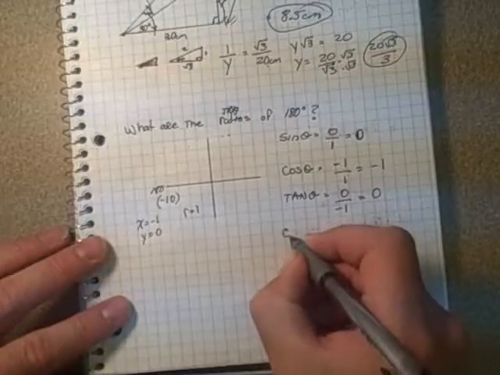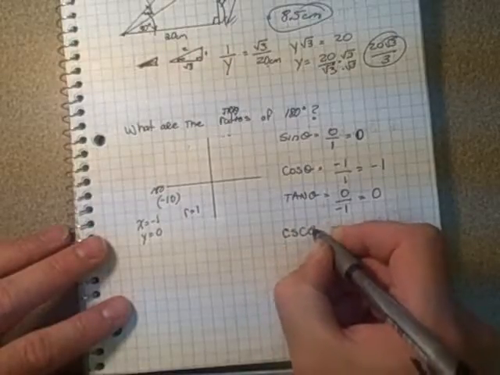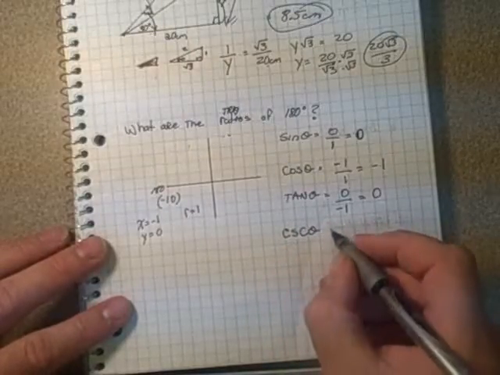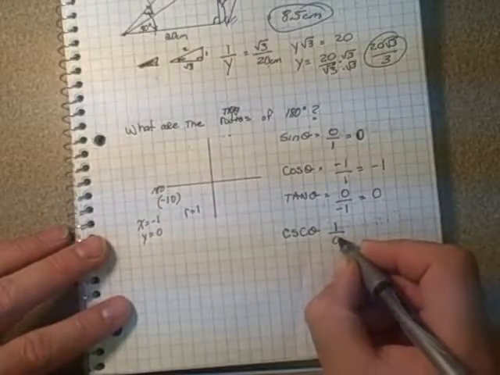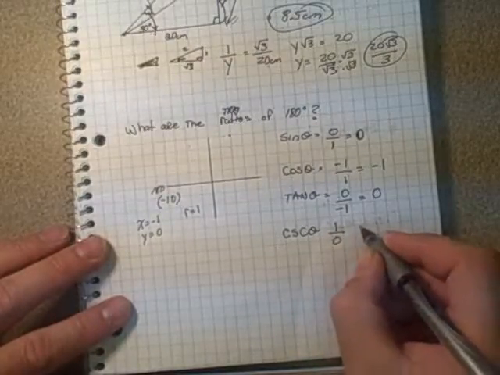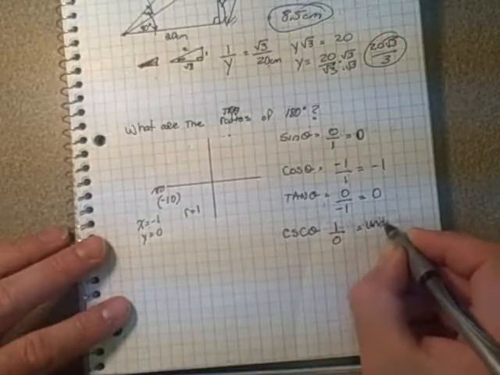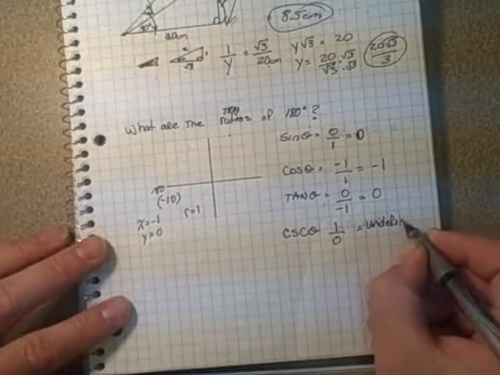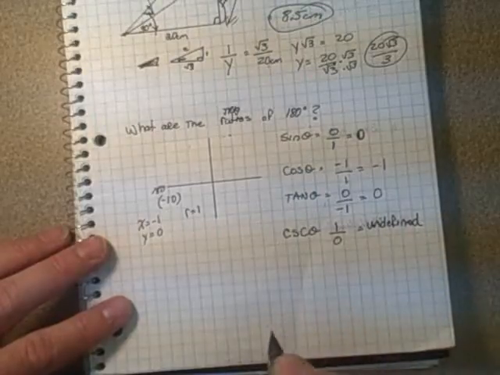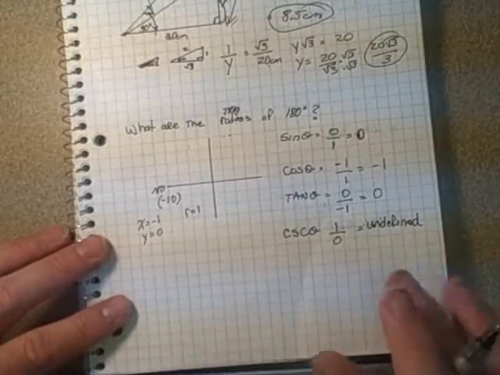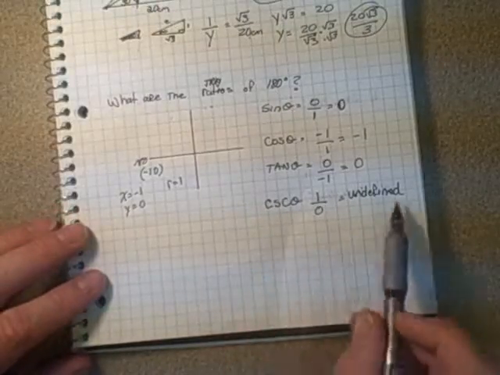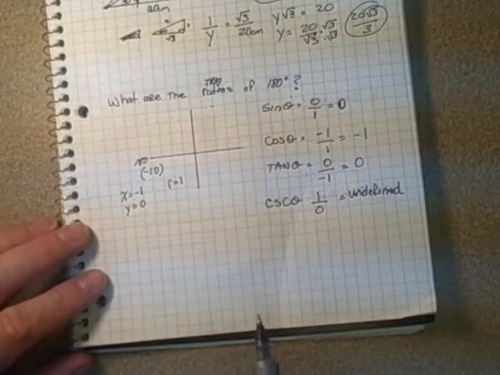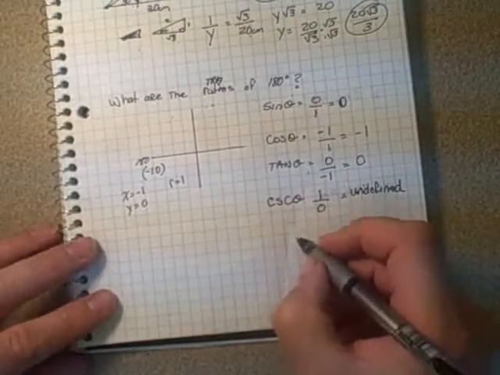Okay, and now we have to do the reciprocal ratios. Cosecant. That is r over y. So when something is over 0 like that, that becomes undefined. You cannot divide by 0. So it's undefined. Later on when you do math C30, you will notice when undefined ratios come up because they have asymptotes.